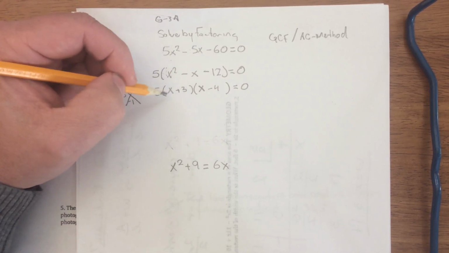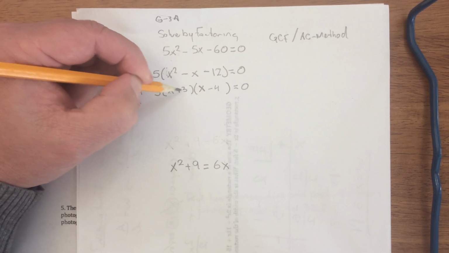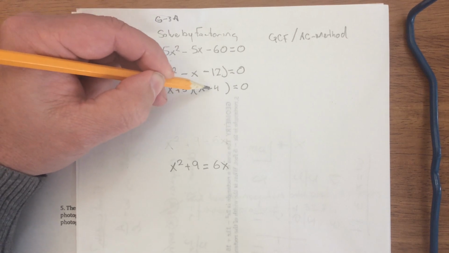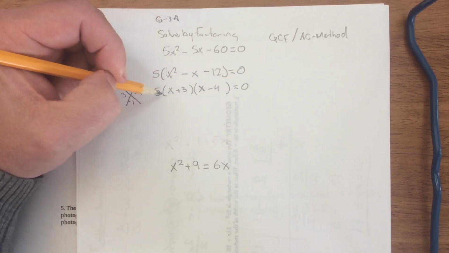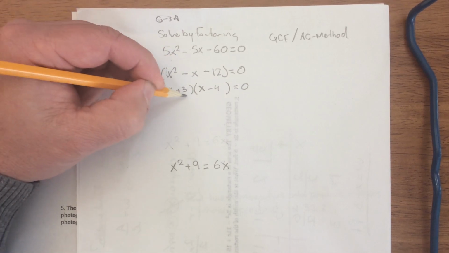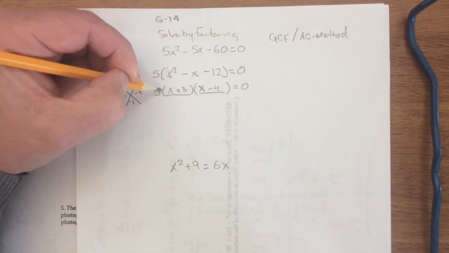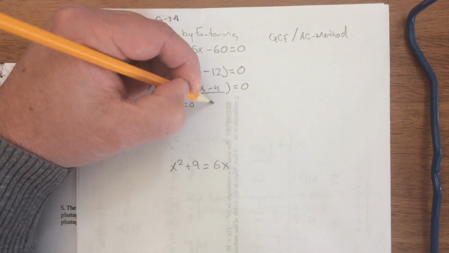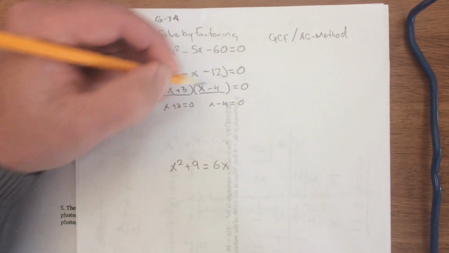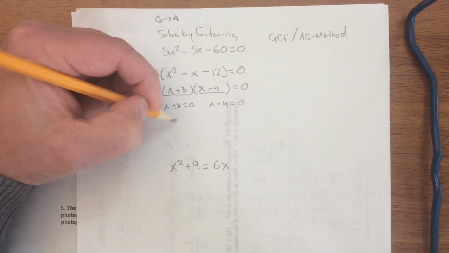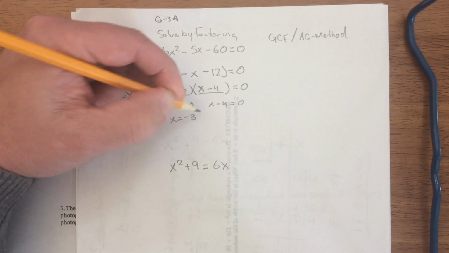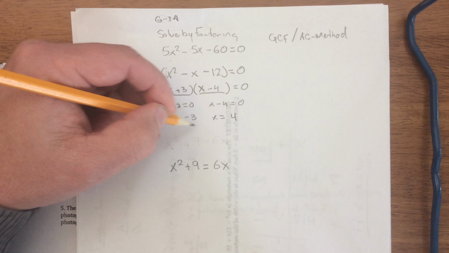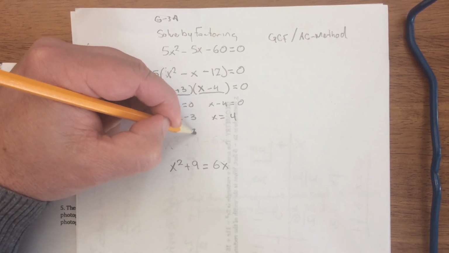What we're really looking for is what x would make this 0, which would make the whole problem 0, or what x would make this 0, and because of multiplication it would make it 0. So since these are the only two terms of these three terms that we have here, I'm going to set each one equal to 0 and solve. So I'm going to subtract 3 from both sides, and I get x is equal to negative 3. I add 4 to both sides, and I get x is equal to 4. And those are our roots, a negative 3 and a 4.